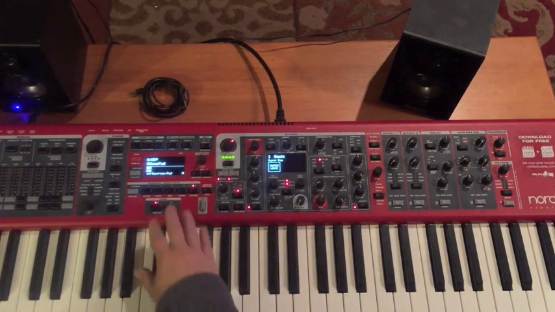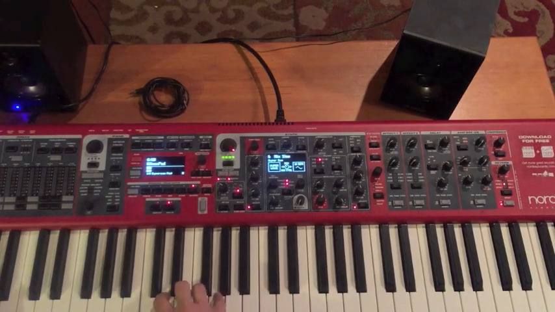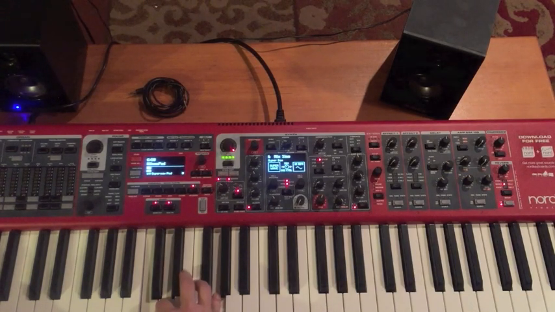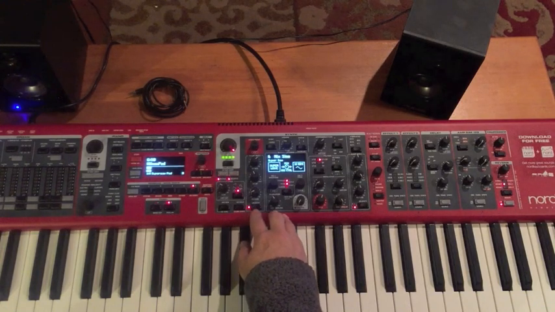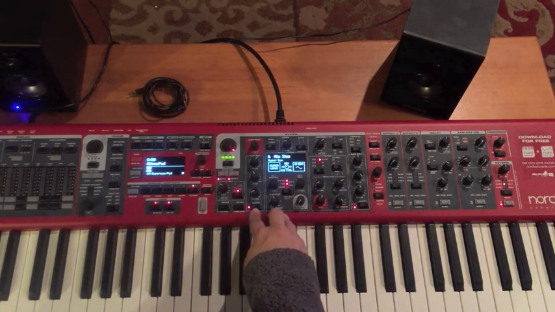Depending on how hard you push is how hard the swell is going to come in. So when you give it more pressure, and that's based on this velocity button here. Velocity means that it's affected by how hard you're pressing the key.